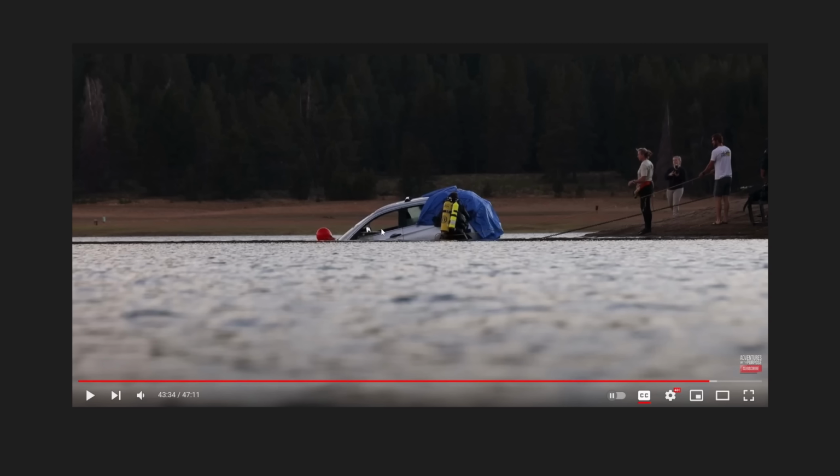This one you can see that the passenger rear window is up previous to being pulled out of the lake. And then we go through, and here, after the car flipped on the driver's side, you can see that both front windows are now out and the back windows are unchanged.